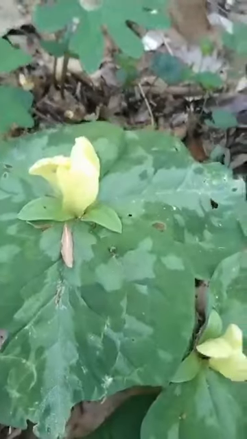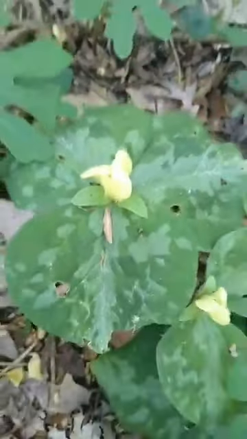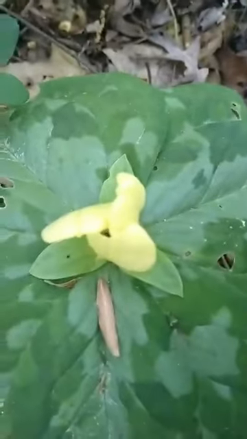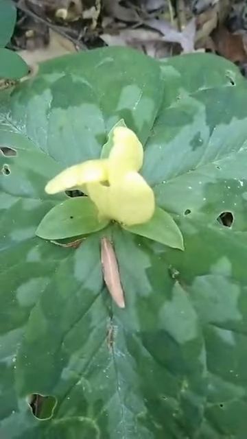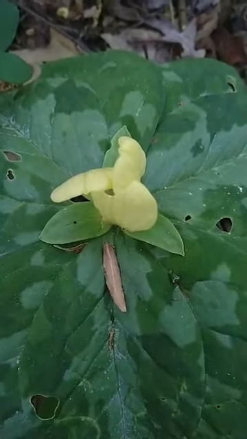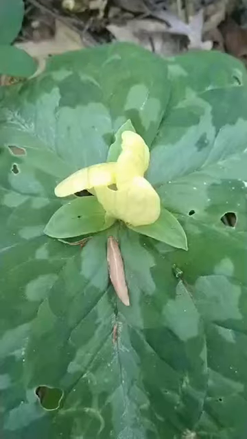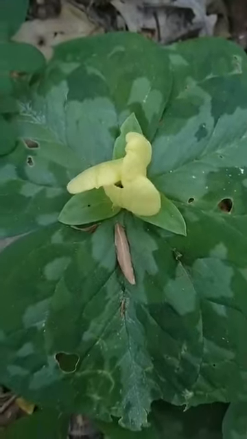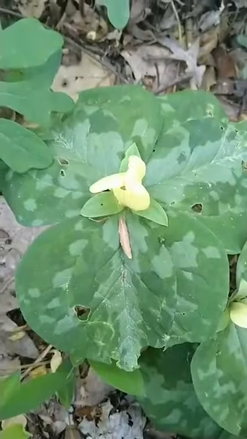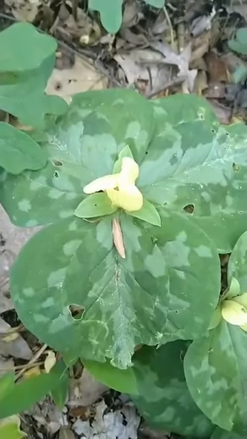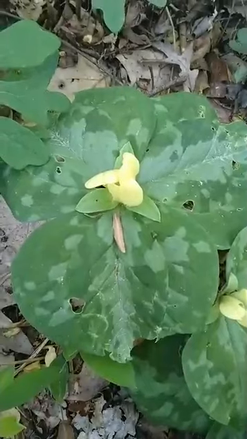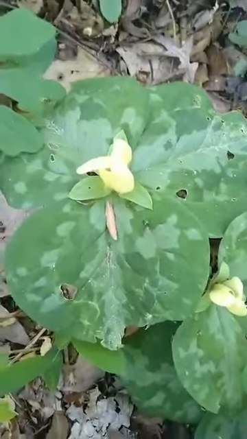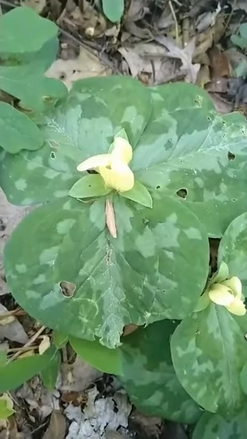And here in this Trillium discolor, or small yellow trillium, you can see 3 creamy yellow petals. Behind that, a triad of green sepals, and then 3 leafy structures. We typically refer to these as leaves, although they are actually modified bracts of the flower.